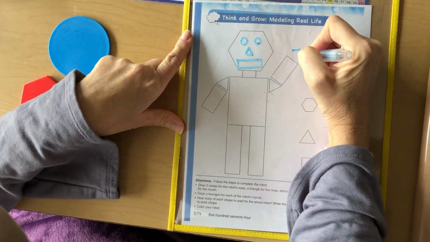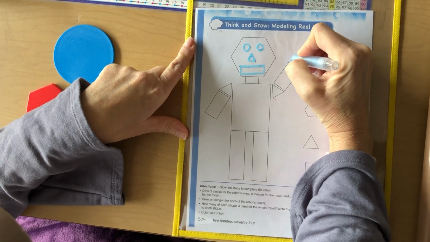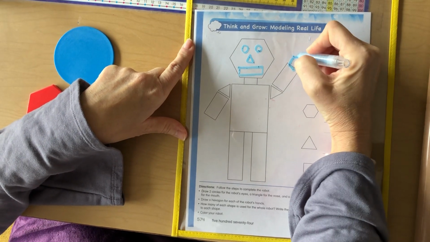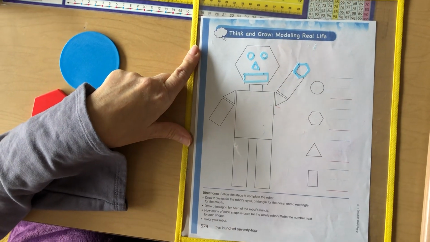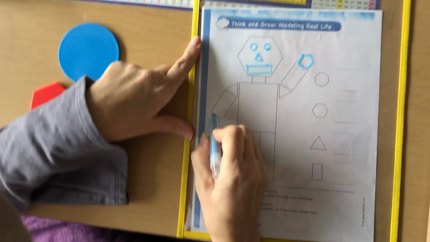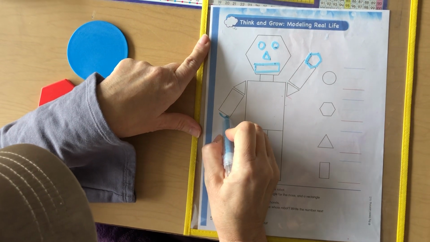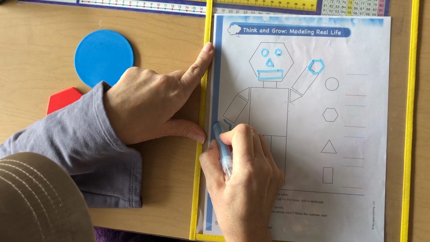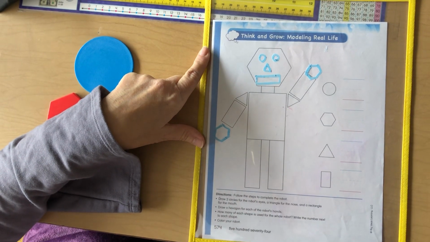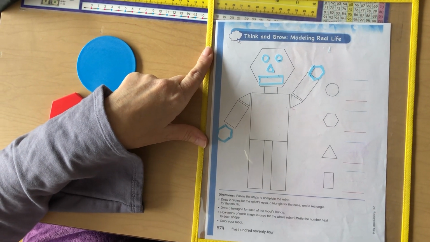All right. How many sides are you counting? 6. 1, 2, 3, 4, 5, 6. Okay, that's kind of hard to draw, isn't it? It is, and I struggle at my artwork. 2, 3, 4, 5, 6. Great job. Thank you. All right.